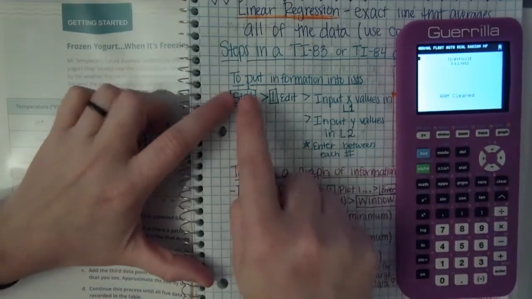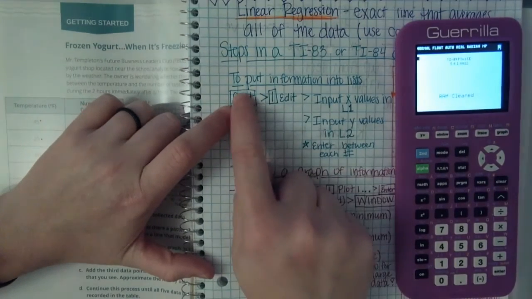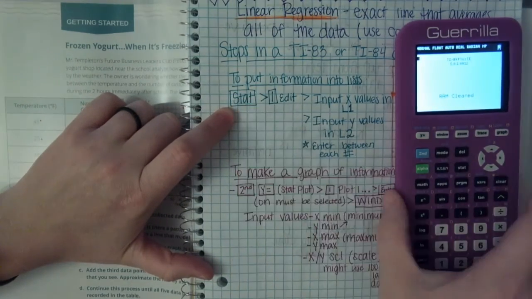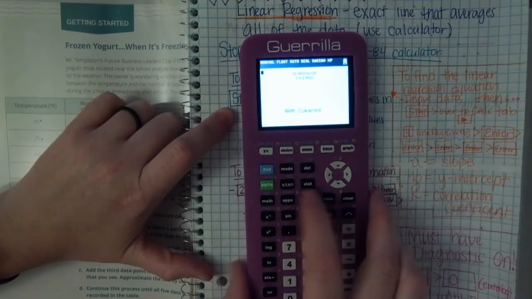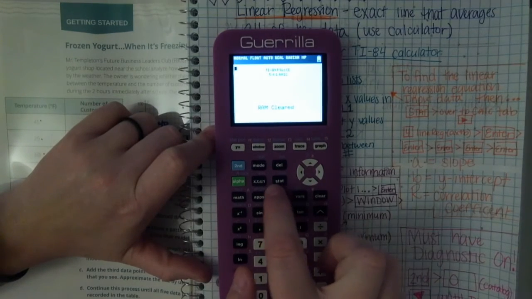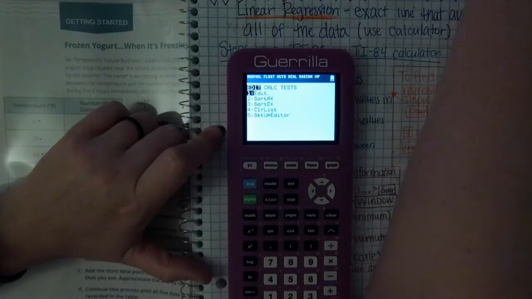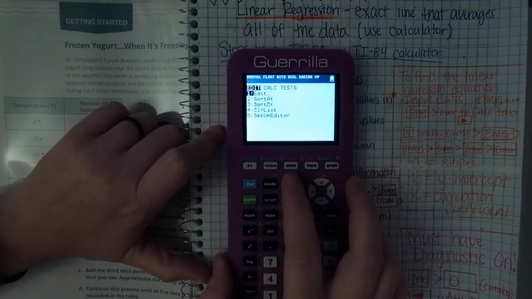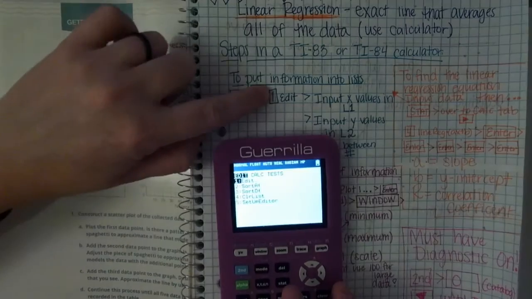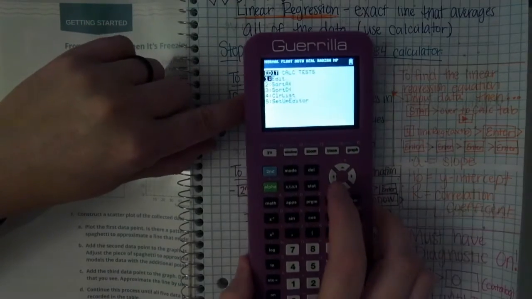Now I'm going to follow these steps. So it says anytime you see a box, that means hit the button. So I'm going to find the stat button, which is right here next to the arrow. It says STAT. So hit that stat button. Then I want to go to number 1. You can also hit the number 1.